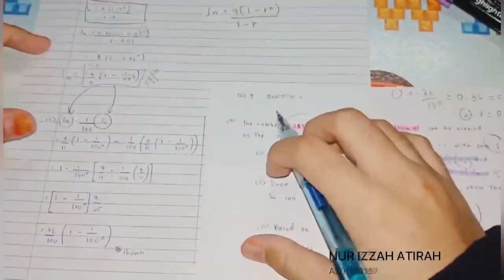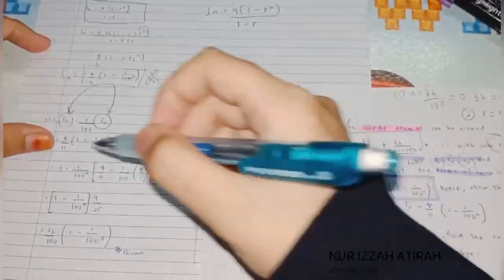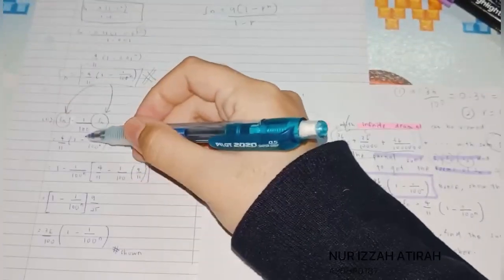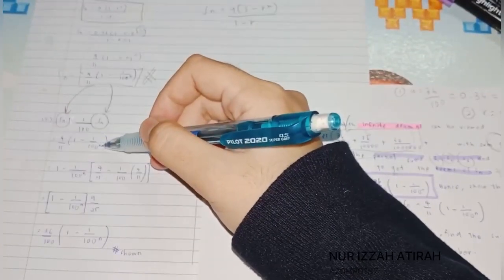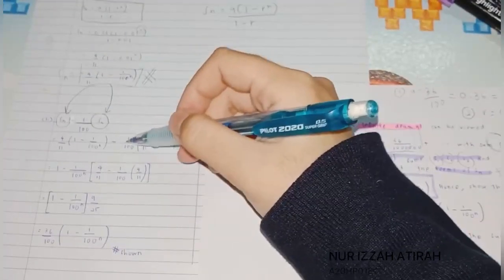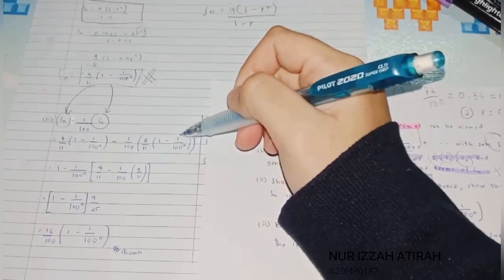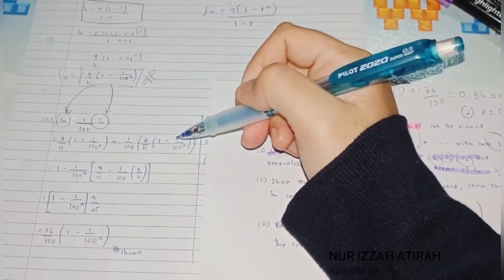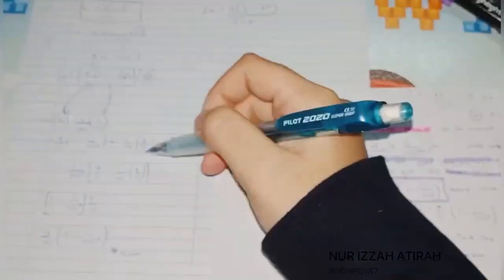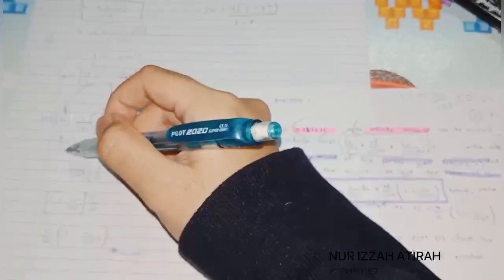If we substitute it, we will get 4 over 11 multiplied by 1 minus 1 over 100 to the power of n, minus 1 over 100 multiplied by 4 over 11 multiplied by 1 minus 1 over 100 to the power of n. You notice that this is the answer from Sn, right? Can you get it?